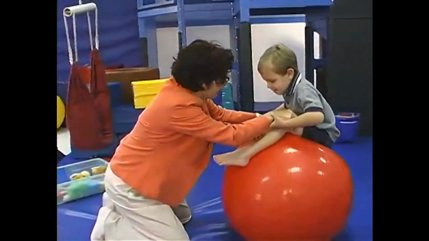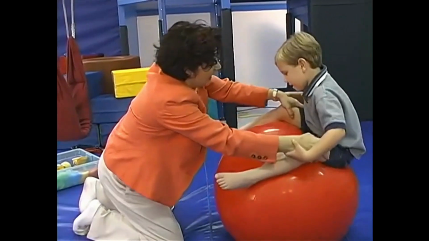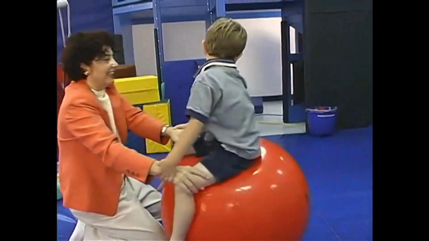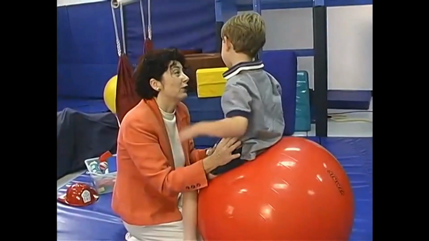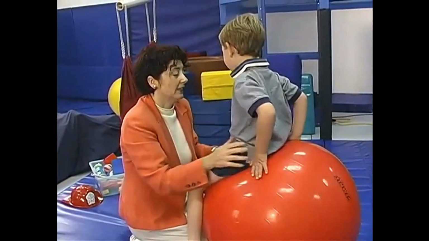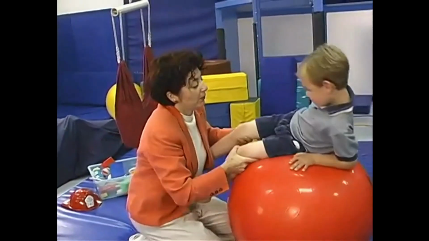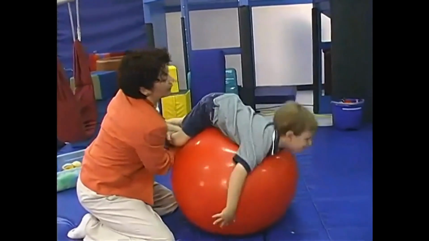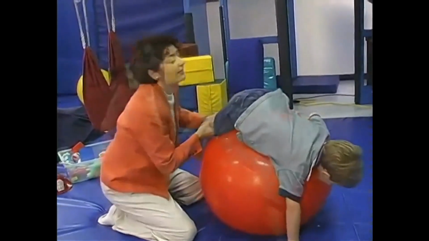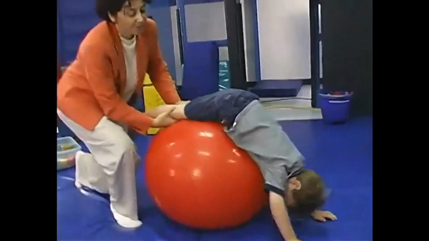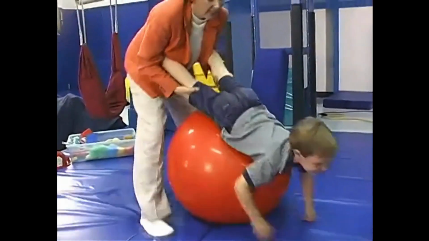I observe postural control when I move the ball from side to side and see his adjustments. I then assess processing of proprioceptive input in his response to handling and observe protective reactions when I put him in prone and move the ball forward very fast.